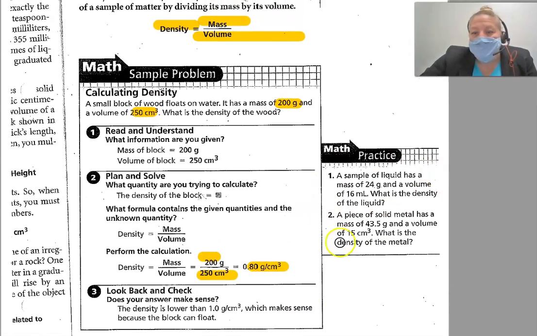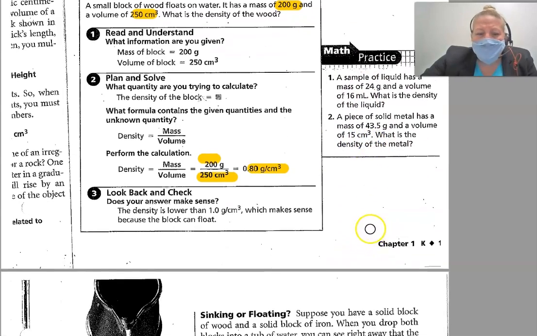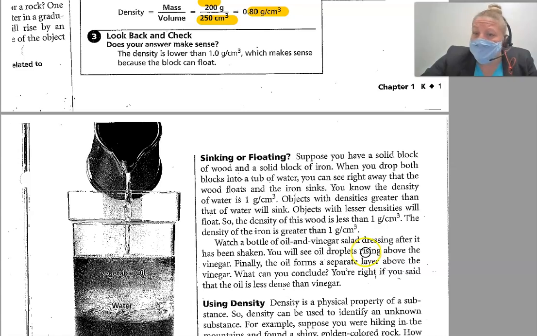I can't remember if these are included in your homework or not. They may be, but we have done that before. So you should be able to do it, and if you can't, send me an email.